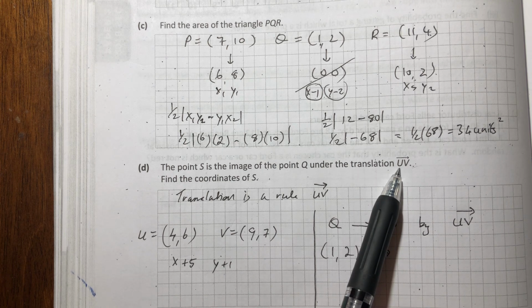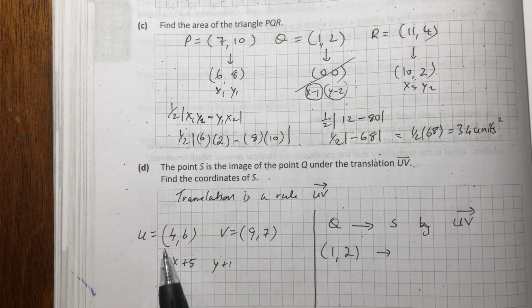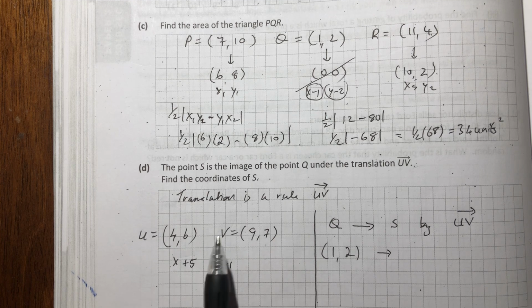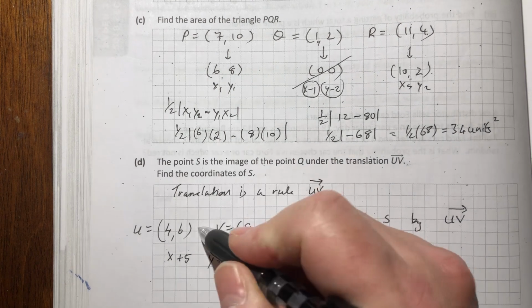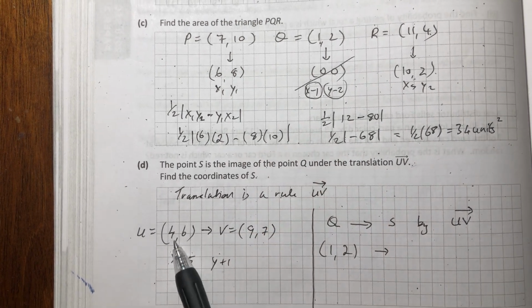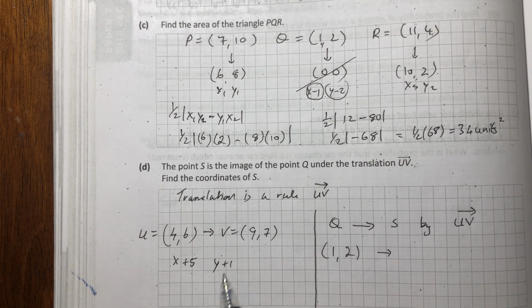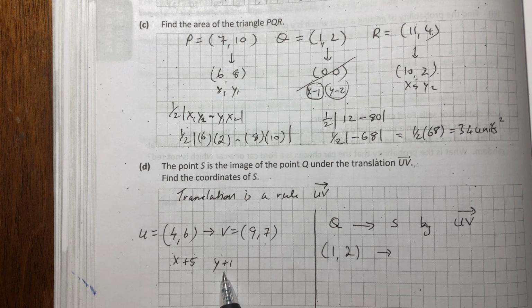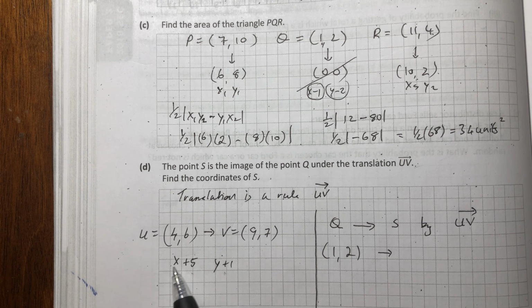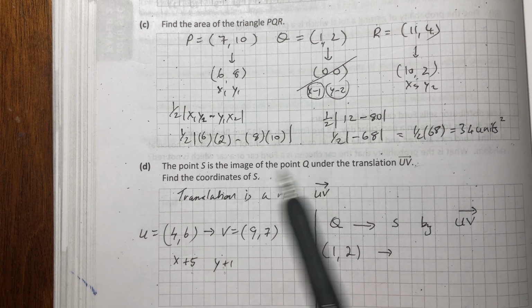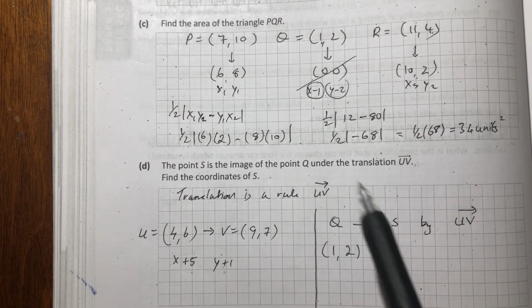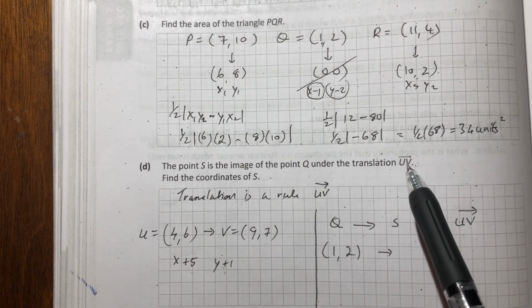Translation moves the point U to the point V. So here's the point U, and it goes to the point V. And how do we get from 4 to 9? I add 5 to the x's. How to get from 6 to 7? I add 1 to the y's. So there's your translation. What's a translation? A rule. Now, S is the image of Q under that translation or rule.